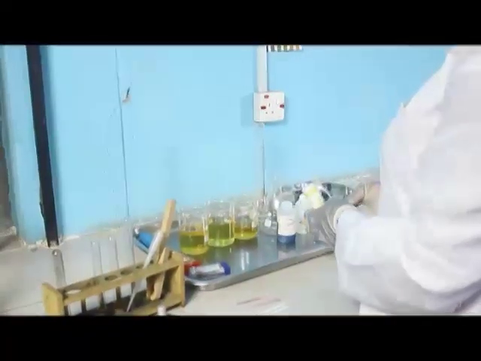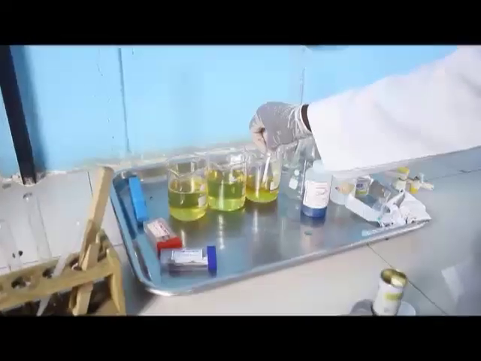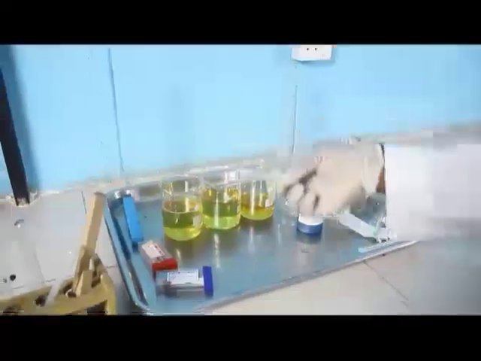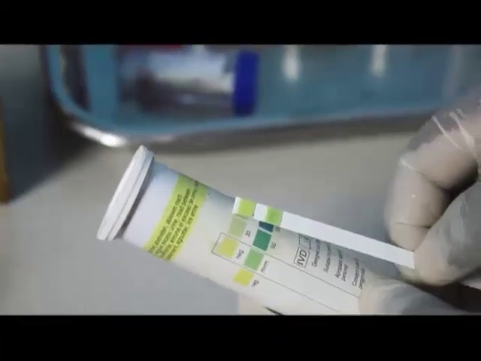To test for albumin, use Albustix. The test end of the paper is dipped into the urine and removed immediately. The color is compared with the color chart provided on the bottle to determine the amount of albumin.